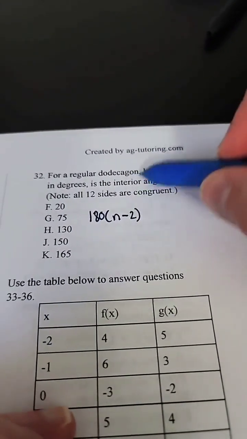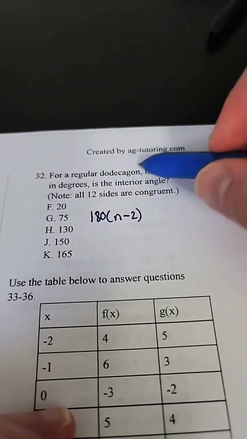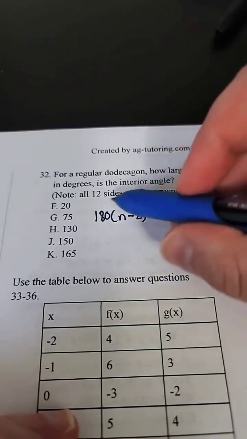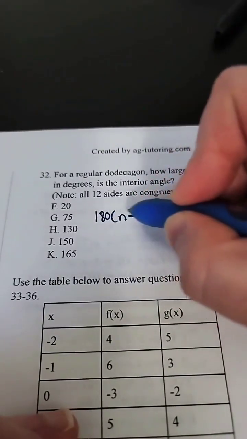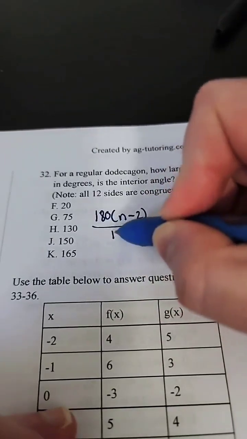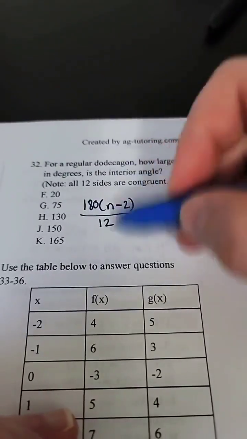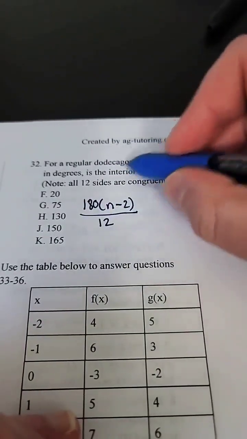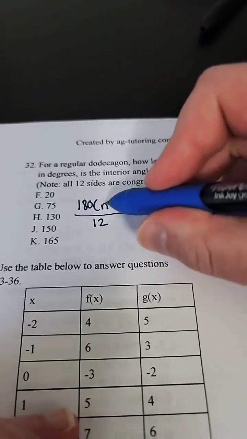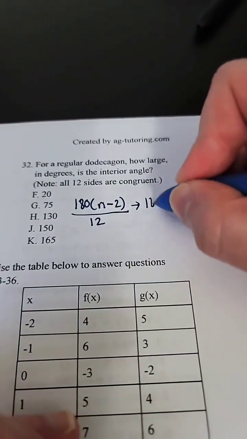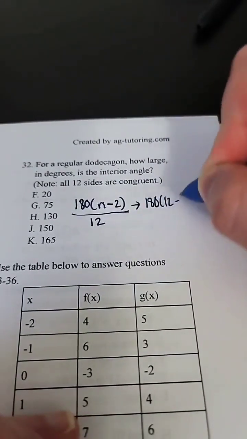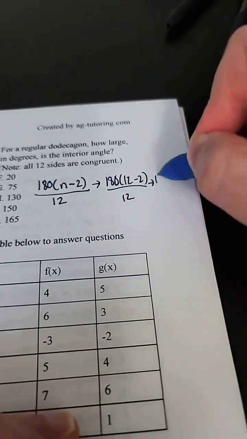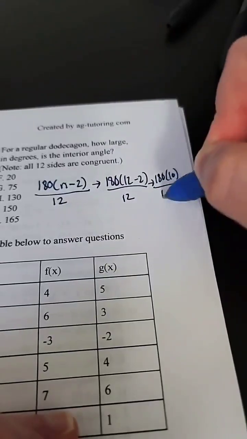So we want to know not what the sum of all the interior angles is, we want to know what each of those angles is. If this is the sum of all of them, we have to divide by how many angles there are, which is 12, because that matches up with the number of sides. That gives us what they're asking for, one of the interior angles. Now n in this case is 12, because that's how many sides we have. So it'd be 180 times 12 minus 2 over 12. So then that's just 180 times 10 over 12.